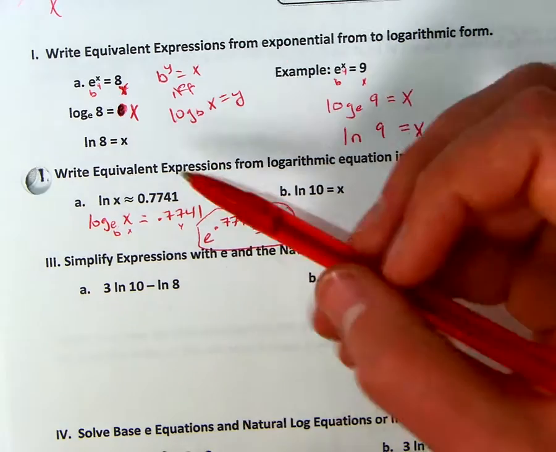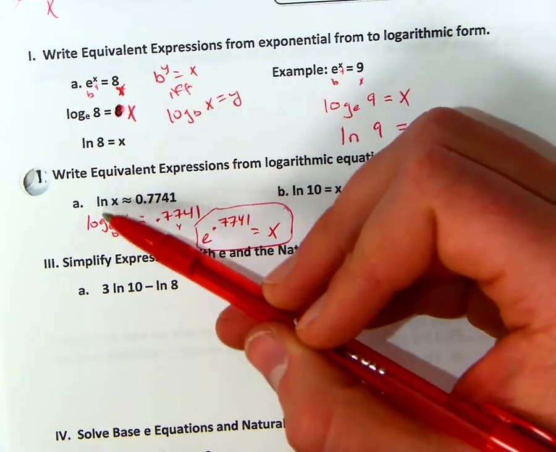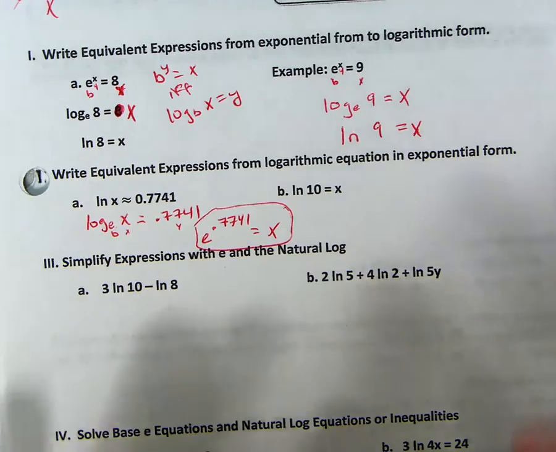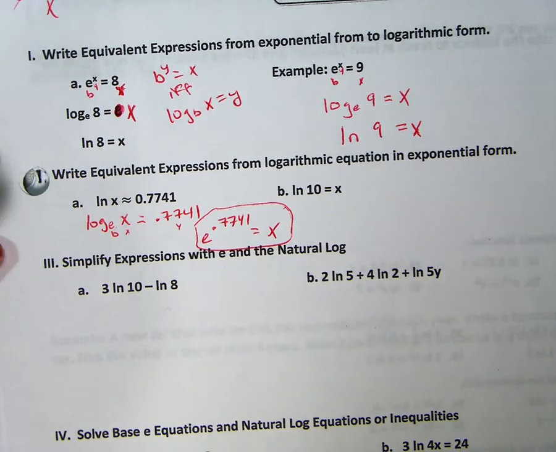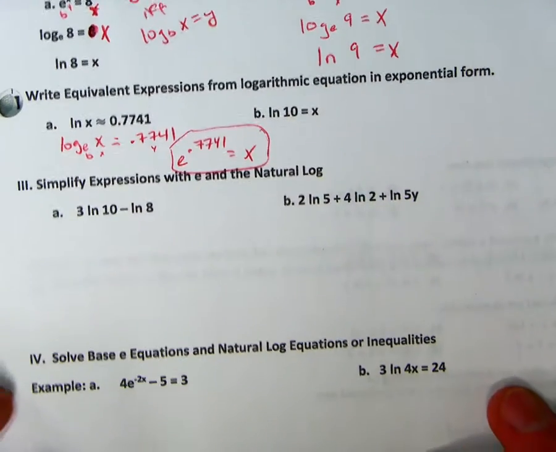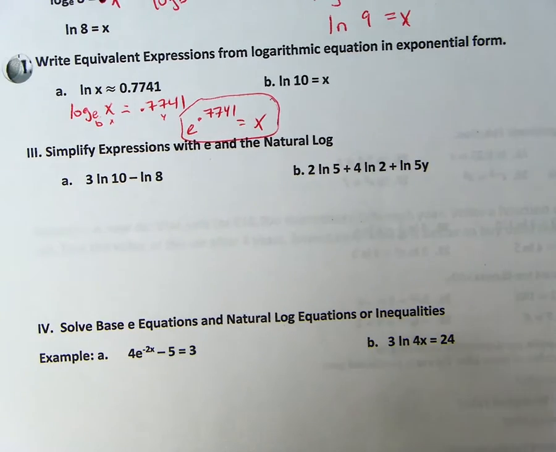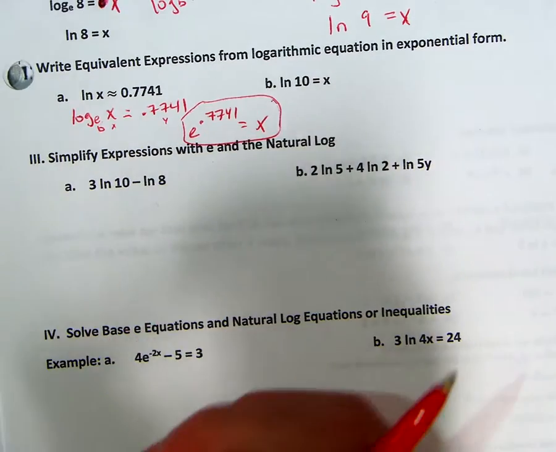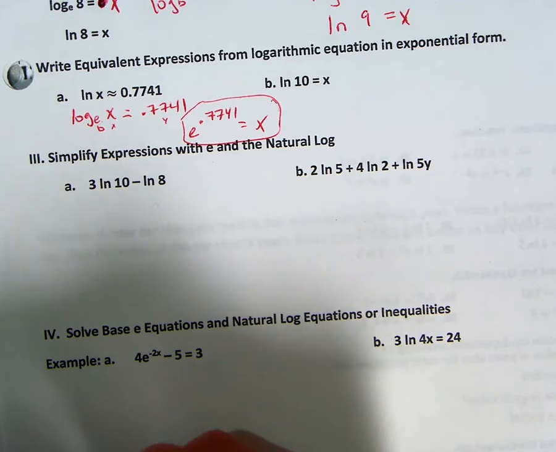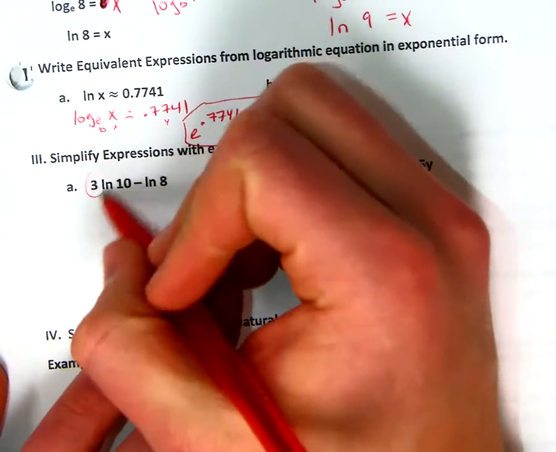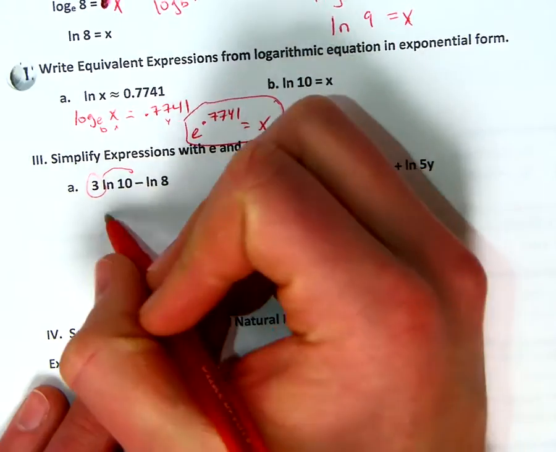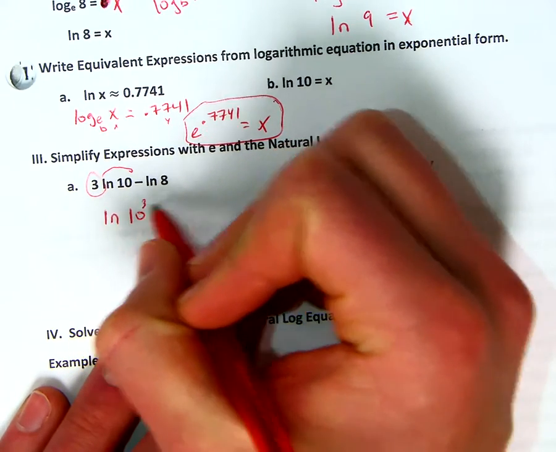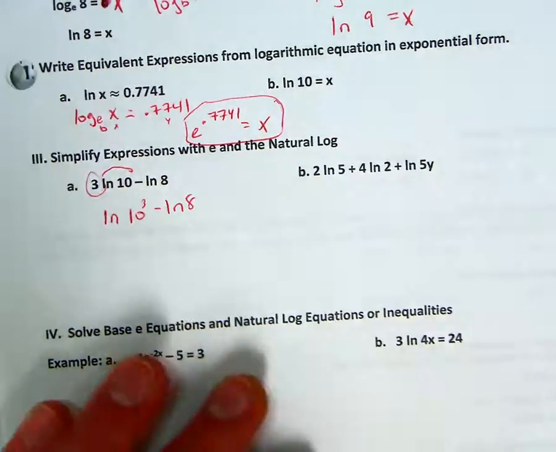All right, so this is natural log. They mean the same thing, they're just a different look again. Those two concepts are not as important. We're going to get to more of the important stuff, and that's part 3, being able to simplify expressions with base e and natural logs. And notice we have the 3 times ln 10 minus ln 8. Again, we can use that power property and move the 3 up here. So we have ln 10 to the third minus ln 8.